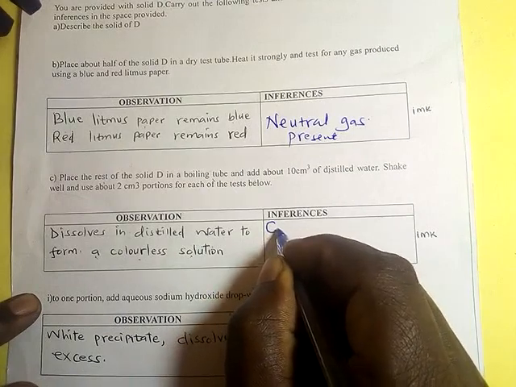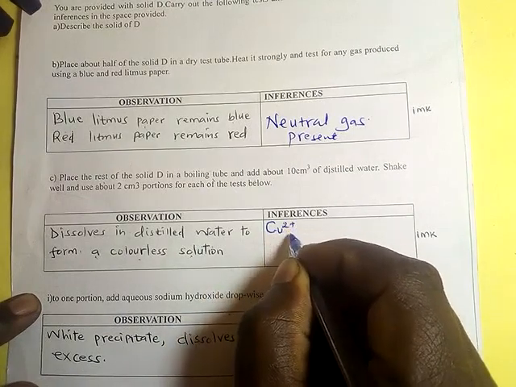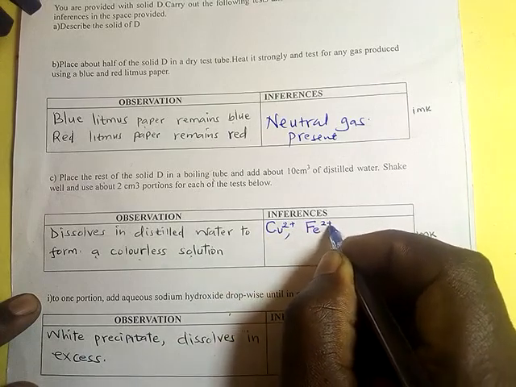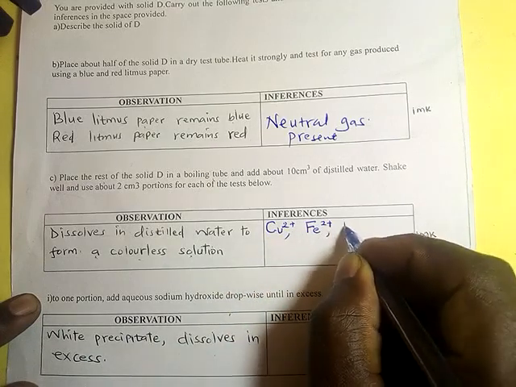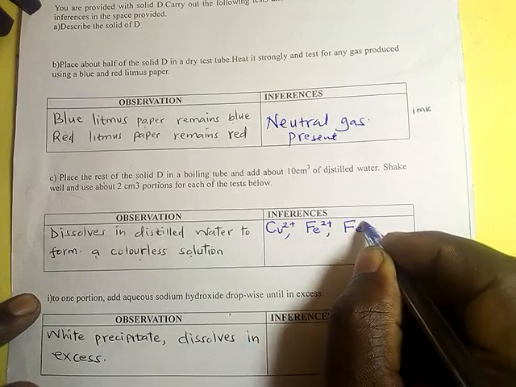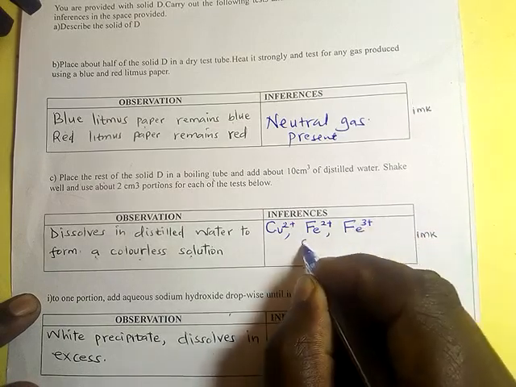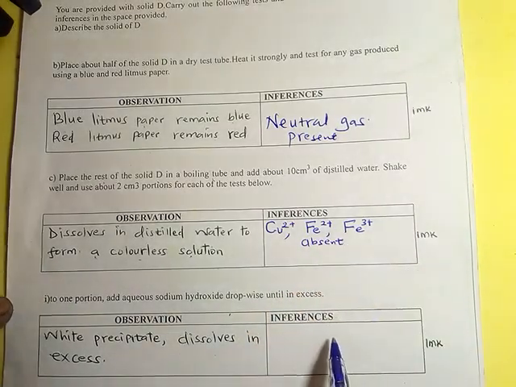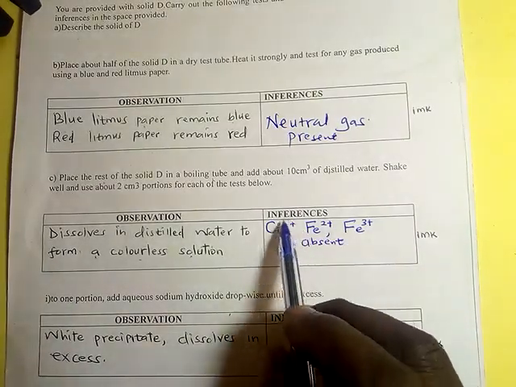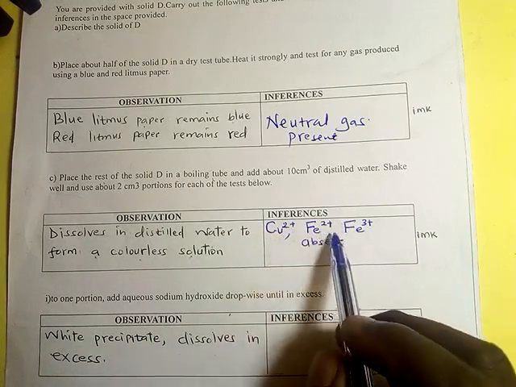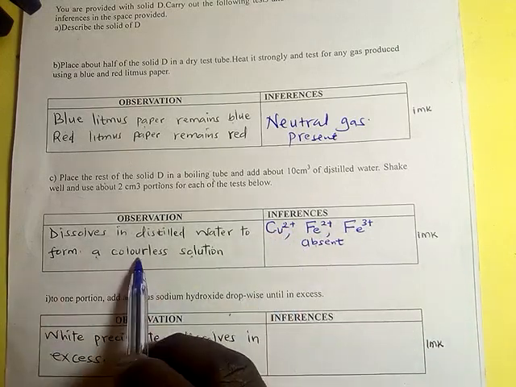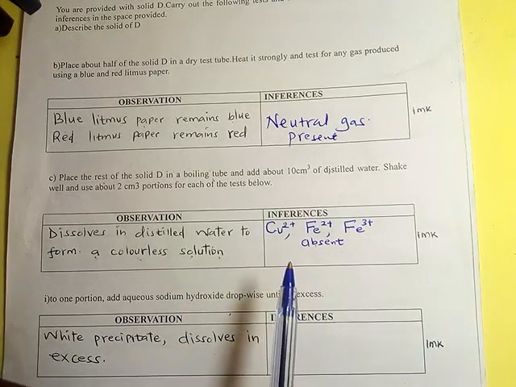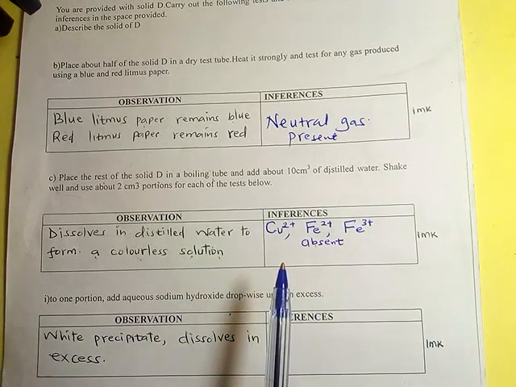are copper 2+, iron 2+ and iron 3+ are absent. We choose to give the inference of the ions which are absent because if it is colorless, there are so many ions which could be present: magnesium, zinc, barium, calcium.